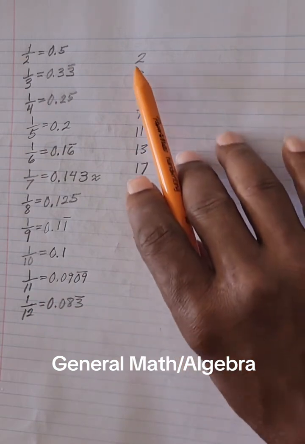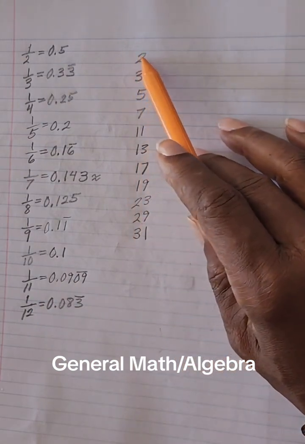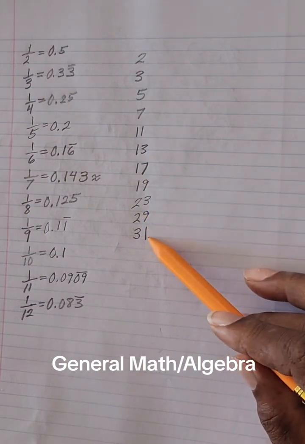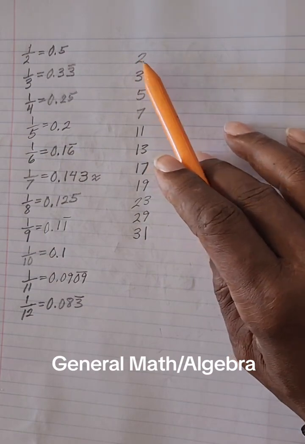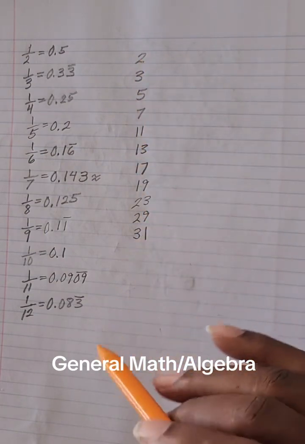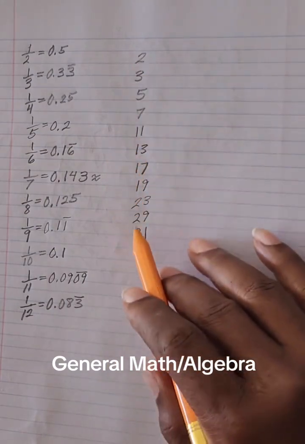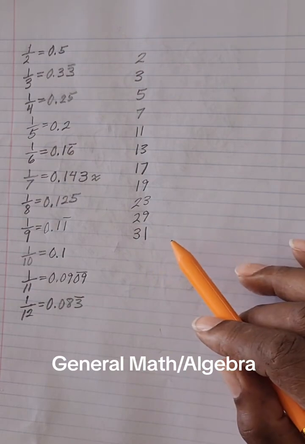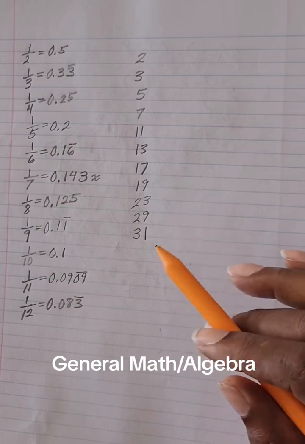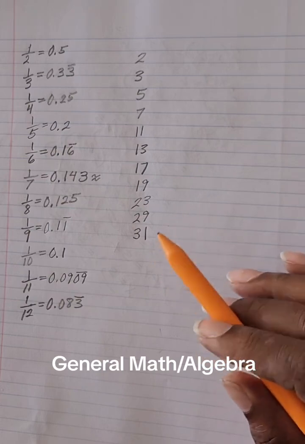And you should also memorize all of these, at least the first 11. It just should be in your mind what the prime numbers are. And the reason for these is when you go to reduce fractions to their lowest terms. Just reduce fractions, not common denominator.